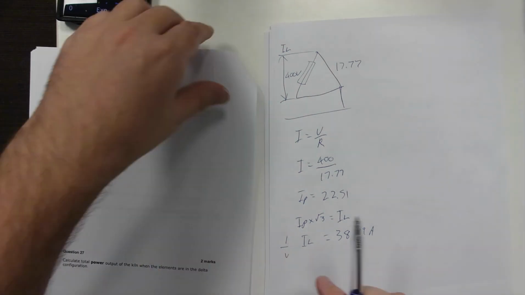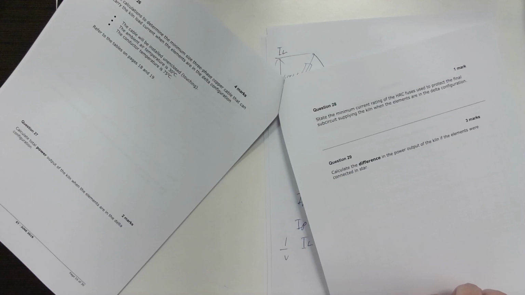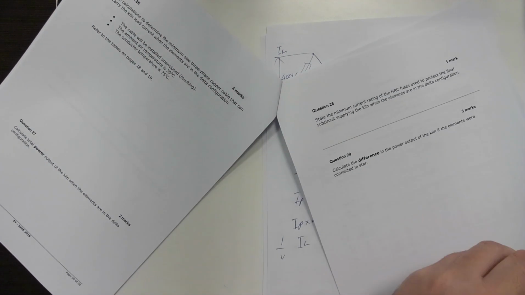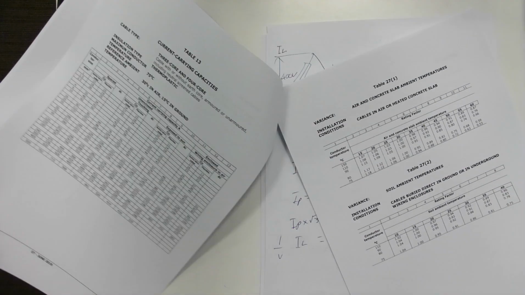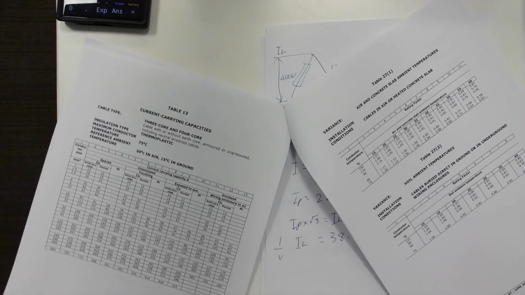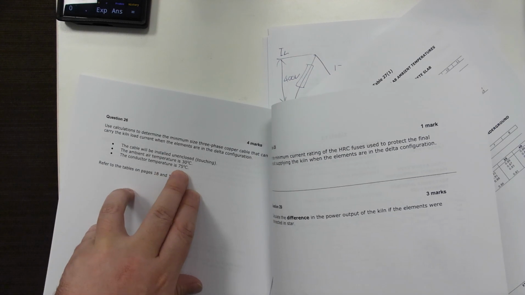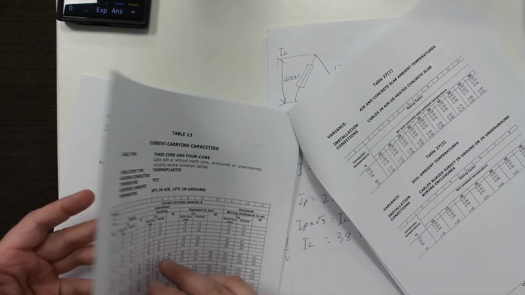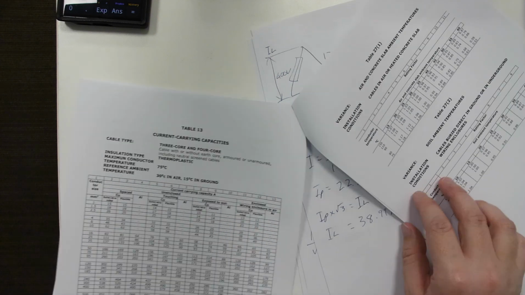We have got to look at pages 18 and 19 according to the notes here. That's these, if you're working to a standard, in AS/NZS 3008. These are the next pages. It is conductor temperature 75 degrees, ambient air 30, so we can use this one here.